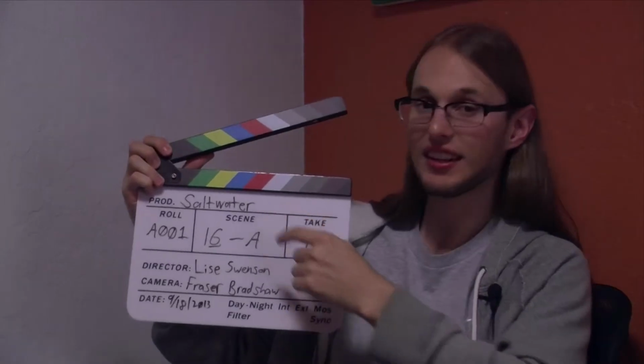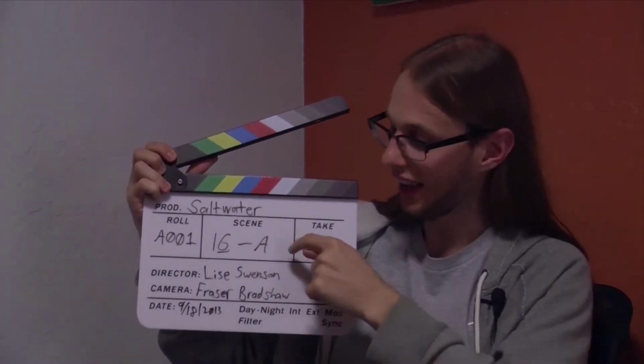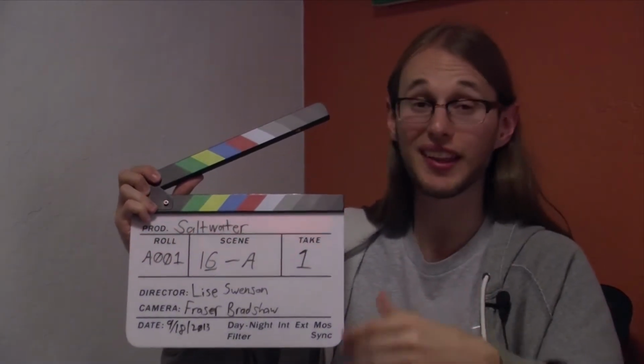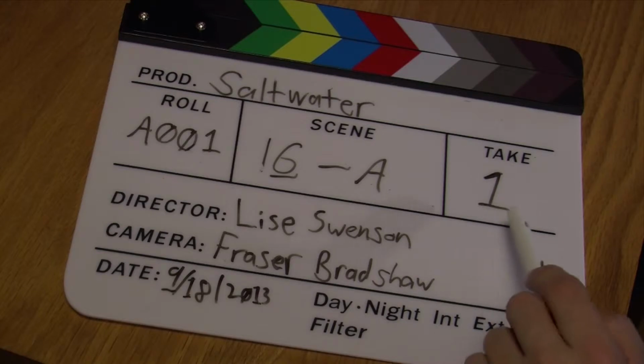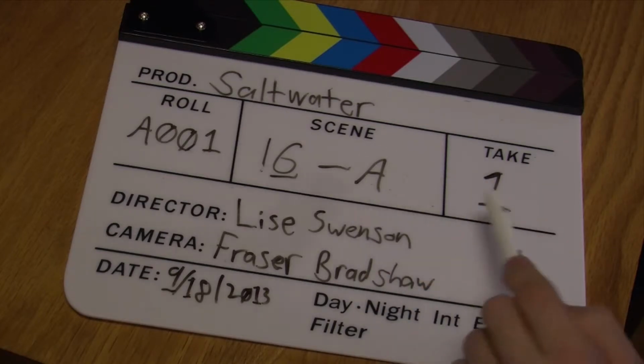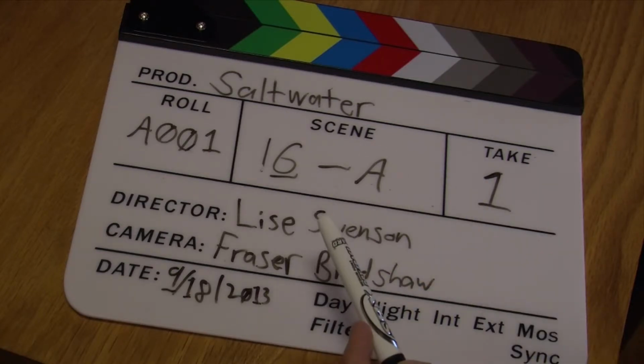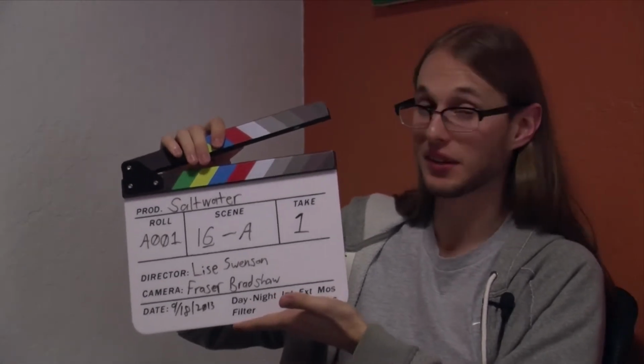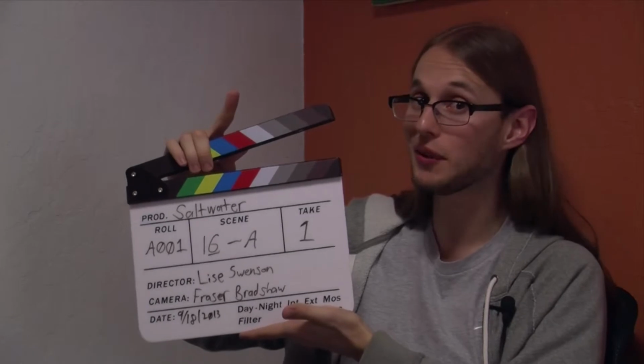Got it. For the scene, you call out the number like it's written, and the letters are typically called out as Alpha, Bravo, Charlie, like in war. For the take, once again, it's simple. Every time you start a new scene, count up from 1. So once you're done jiving all that jazz, it's time to make your mark. So give it just a little clap, not too loud now.